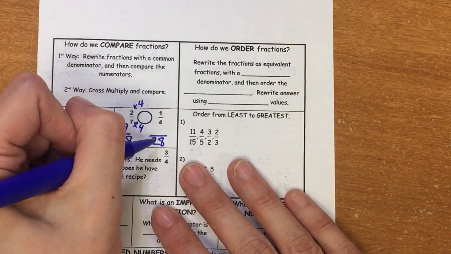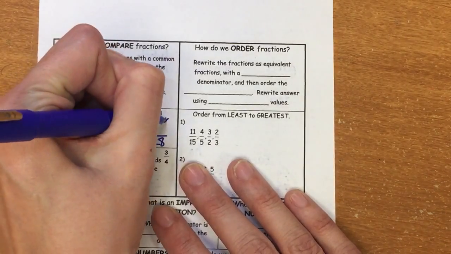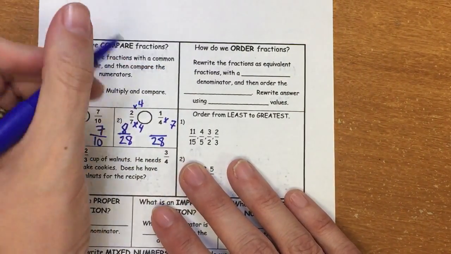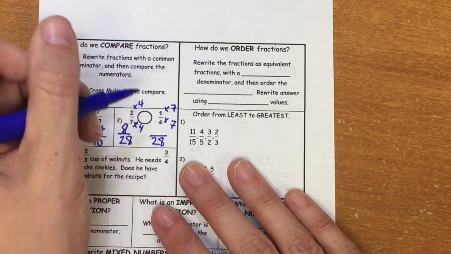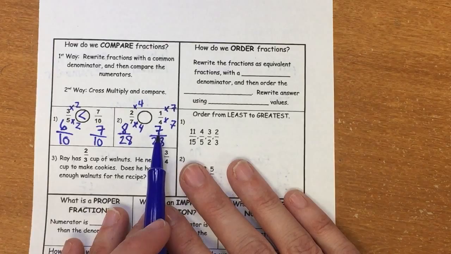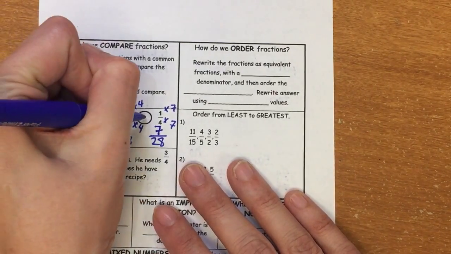And then for this one, 1/4 equals what over 28? So 4 times what number gives me 28 is 7. So I do the same thing on the top. 1 times 7 is 7. And then I look at the numerators, and 8 is bigger. Therefore, 2/7 is bigger than 1/4.